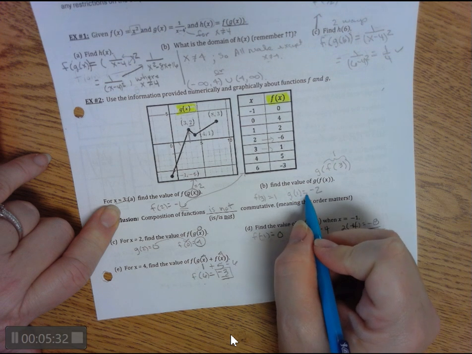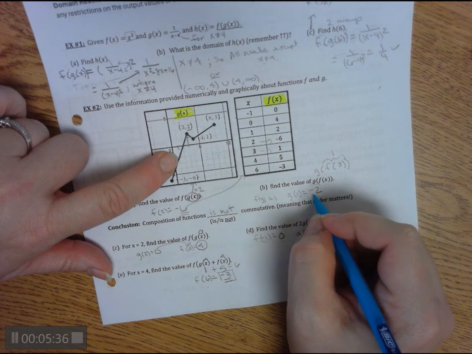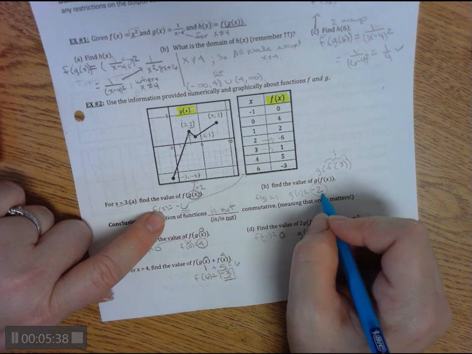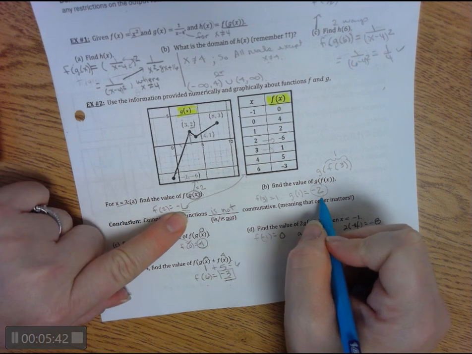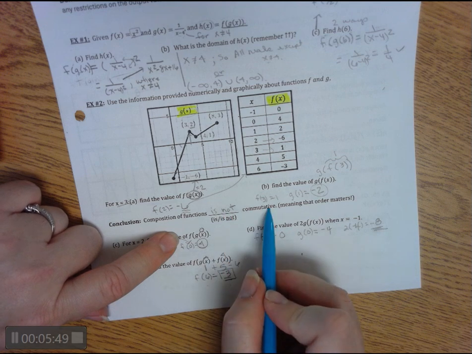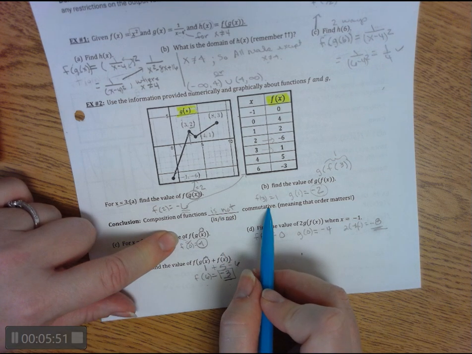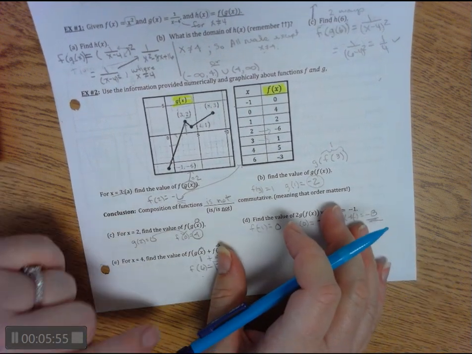So g of 1 is equal to, go to 1, it's at -2. There's my answer. Would you say that it matters the direction that you did it? When one gave me -6, the other gave me -2? I would say most definitely. Okay, so this is not the commutative property. It doesn't work. One way isn't the same as the other, so be very careful with that.